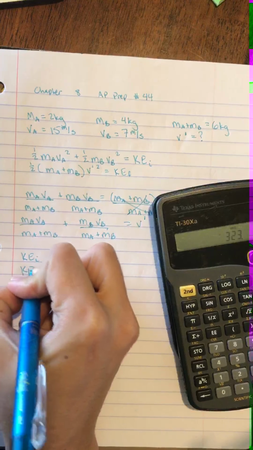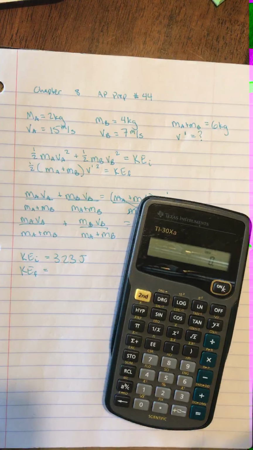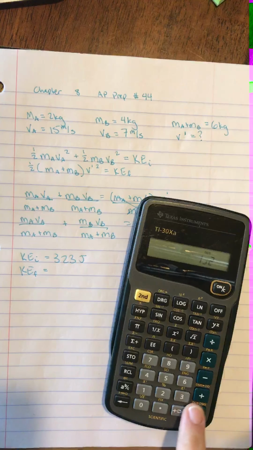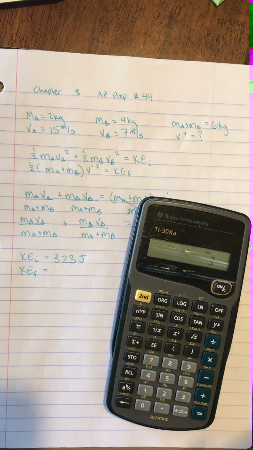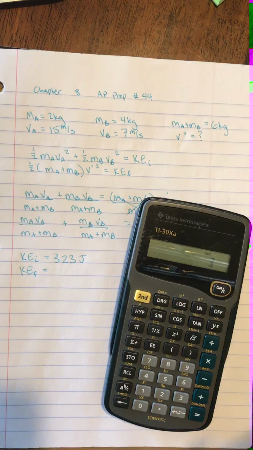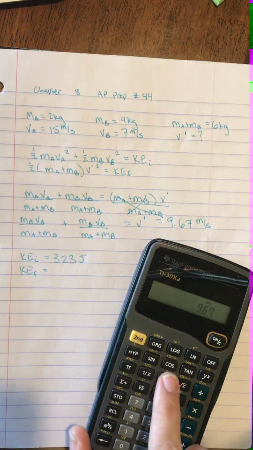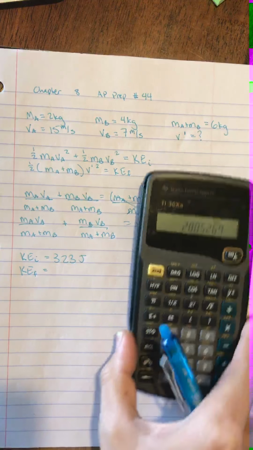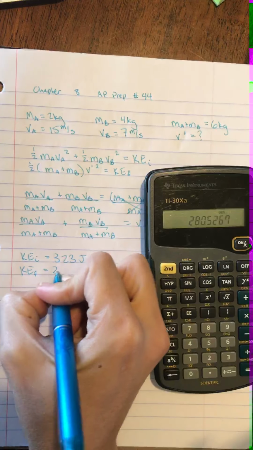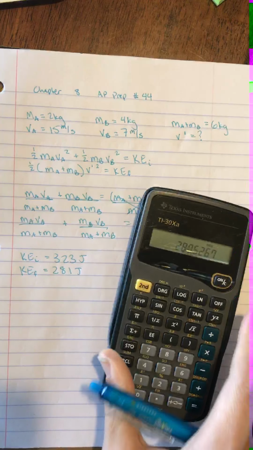And then my final kinetic energy is 1/2 times 6, which is 3, times V prime, 9.67 squared, which equals 280. We'll say 281 joules so that I've rounded properly.